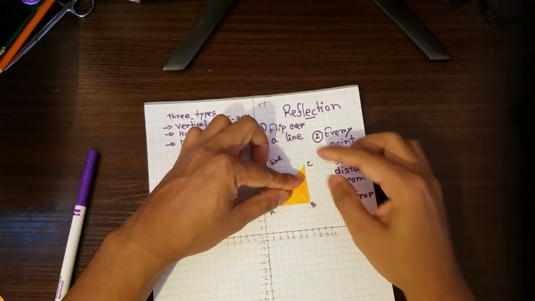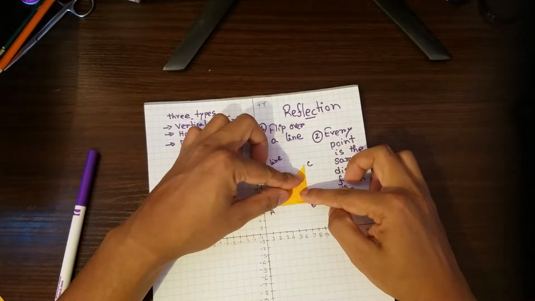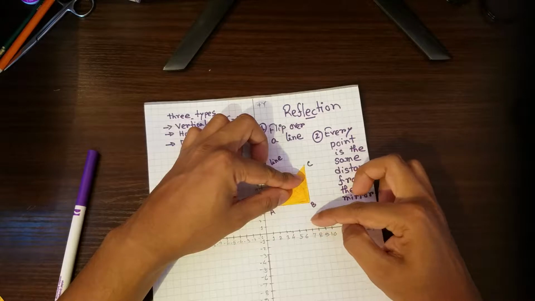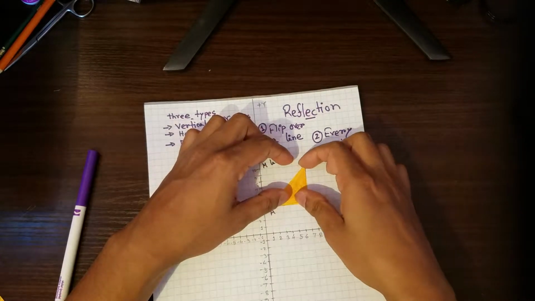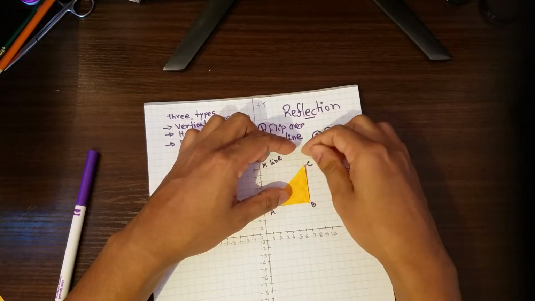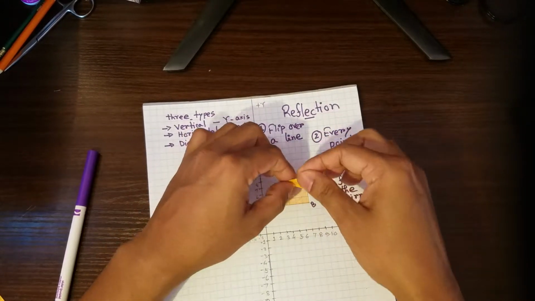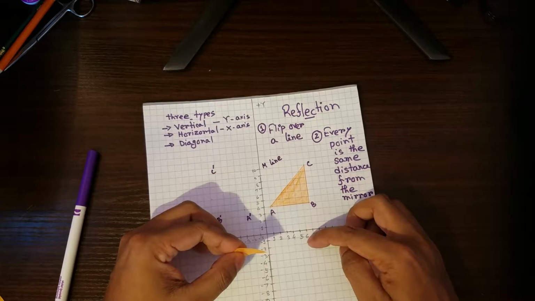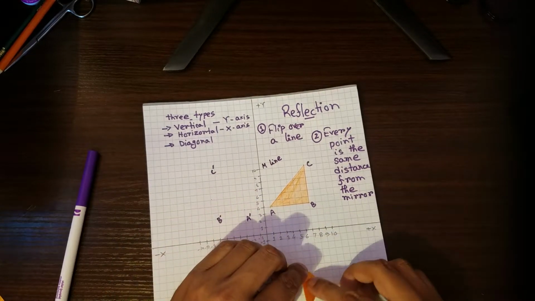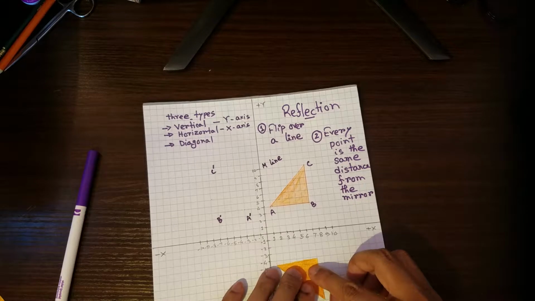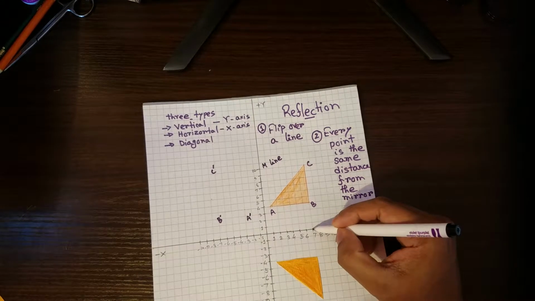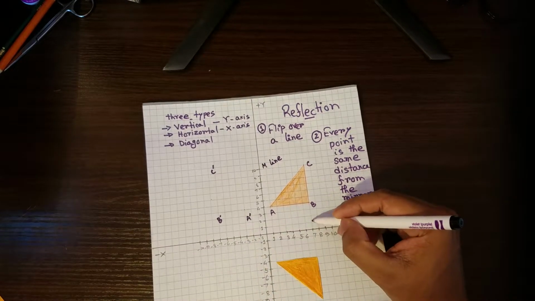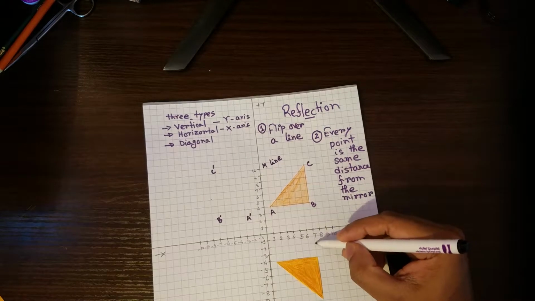Now be careful when you're flipping it over. Your shape is 1, 2, 3, 4 units away from the mirror line. That means when you're flipping it over, you have to make sure that it is also 4 units away from the mirror line. So here you go, 1, 2, 3, 4. So it has to be 4 units away. So I have to place it exactly here. Now to check this, this is your mirror line, so it's 1, 2, 3, 4, 1, 2, 3, 4.